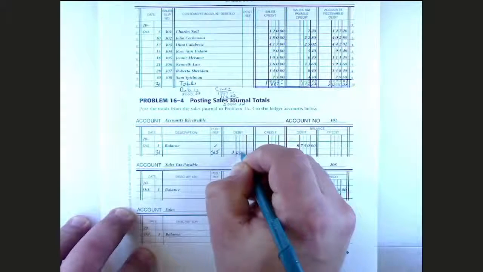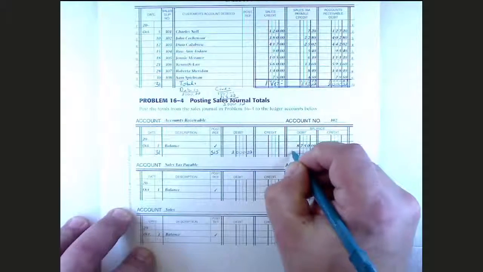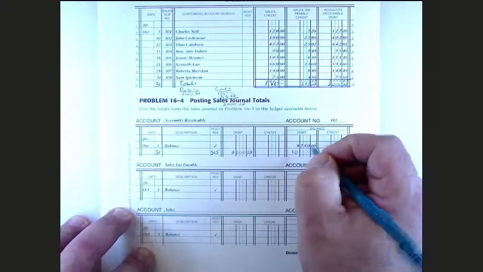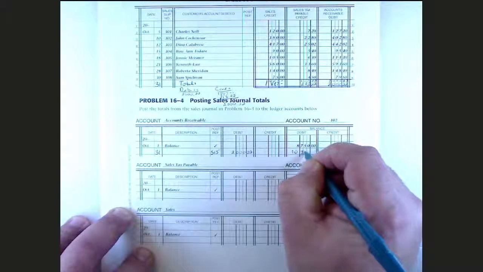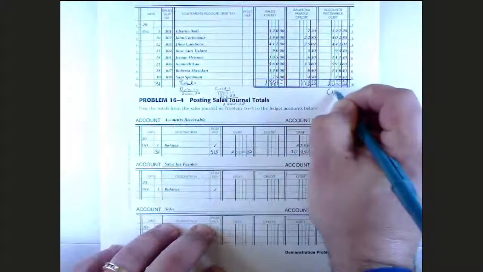My accounts receivable total is 2022. That gives me a balance of $10,752. How am I going to identify that I posted that? Underneath the total, in parentheses, I'm going to put the account number.